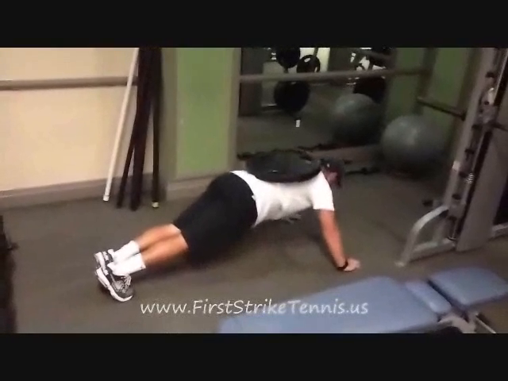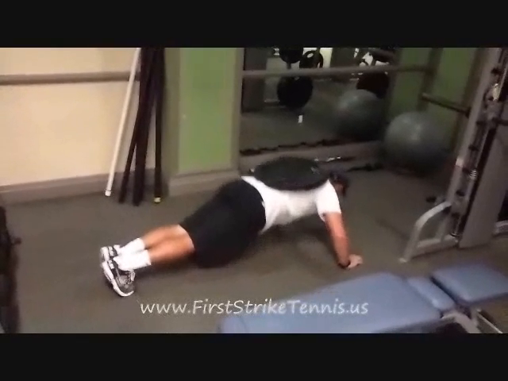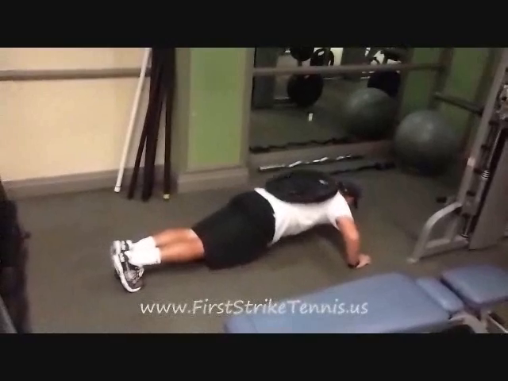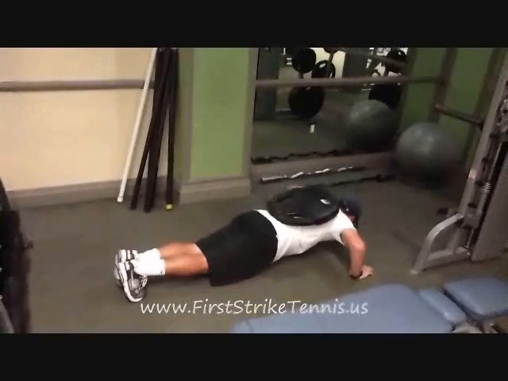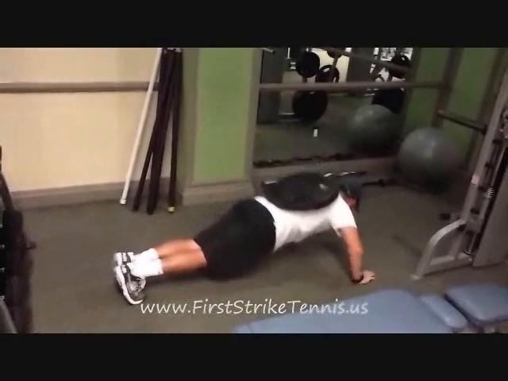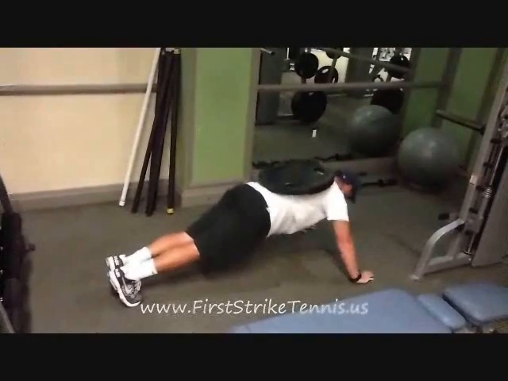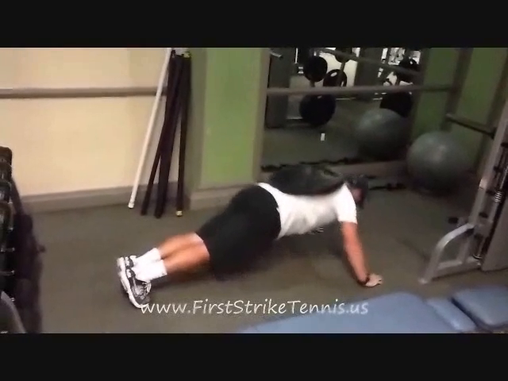This is a weighted push-up, which is very similar to a bench press. However, in this exercise we do activate more core, so there are some more benefits over a bench press. This exercise is very simple. It's a push-up, but what we've done is we've placed the weight at the top part of my back.